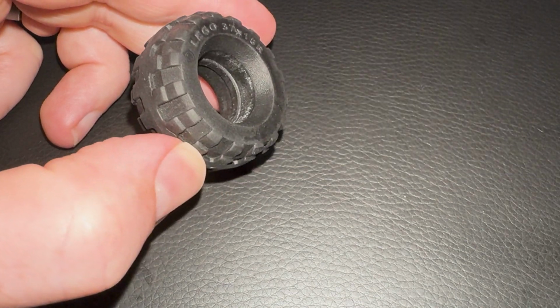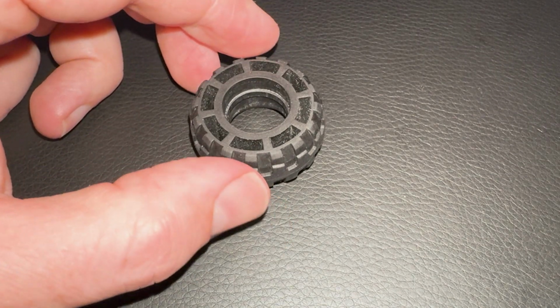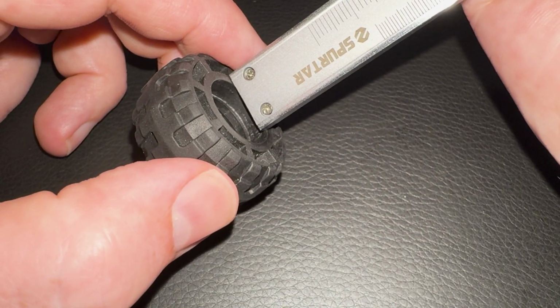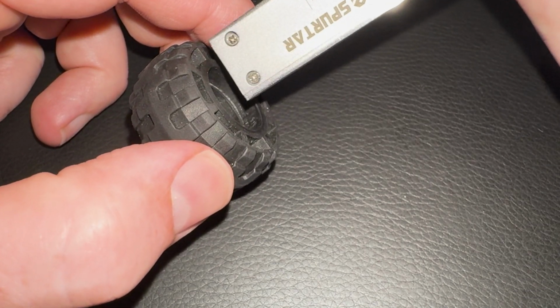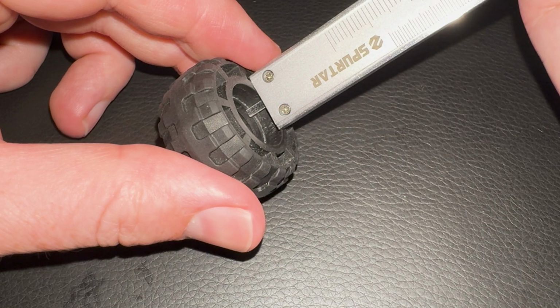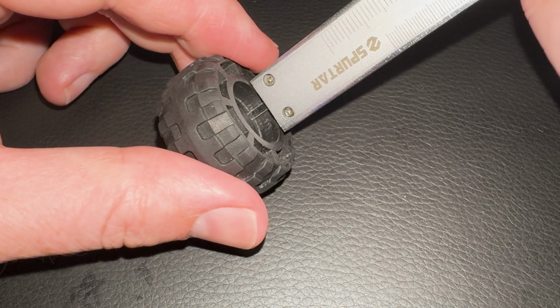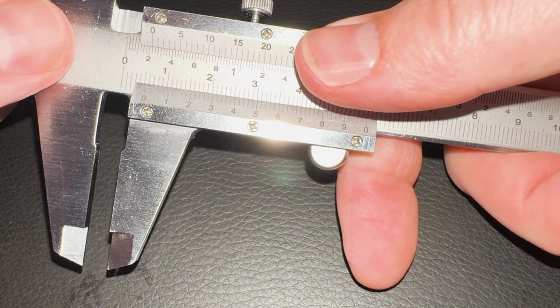Now, I have already identified where I think the problem is. I'm going to use the calipers here to measure how far that little step section sits inside. So from the back face to that edge, I'm getting around, it's not perfect, but around 5 millimeters, a little bit over.